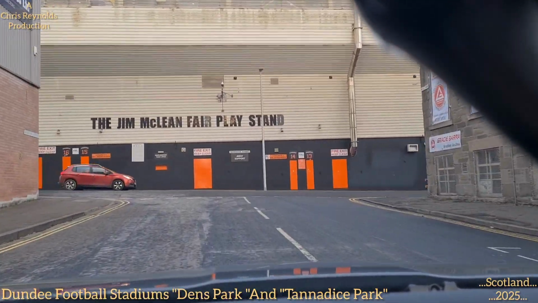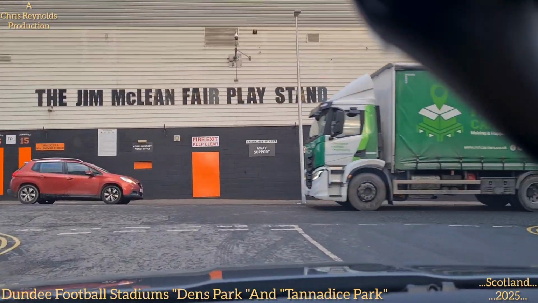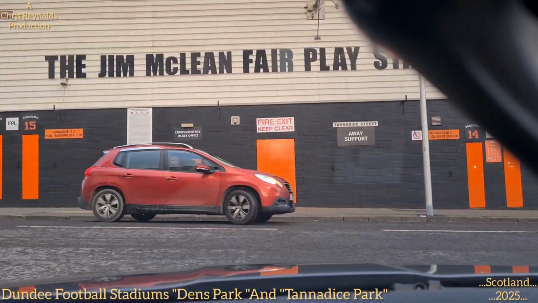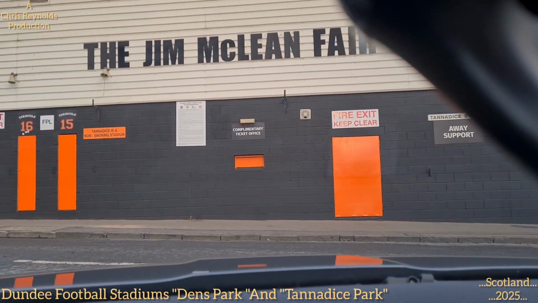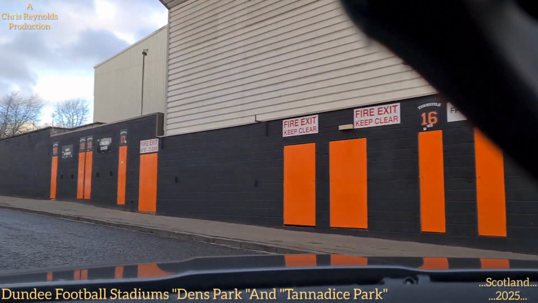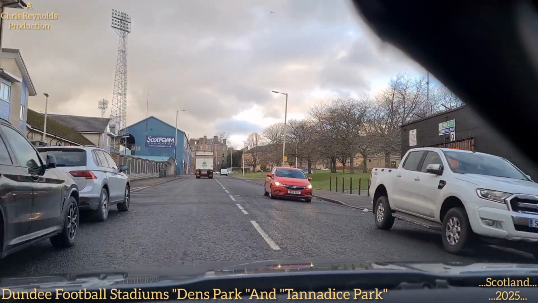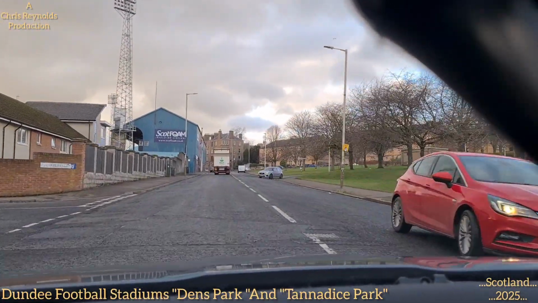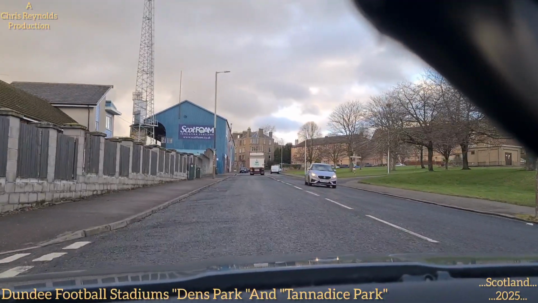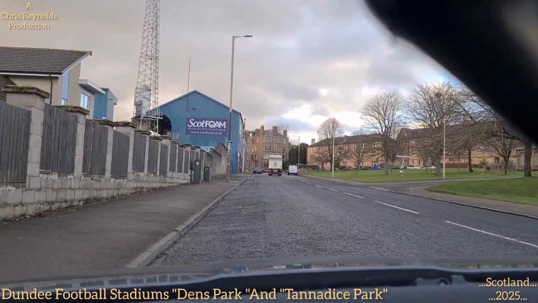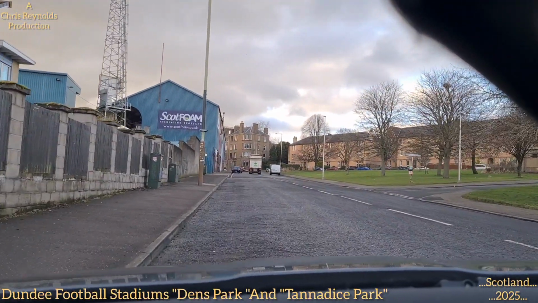What I'll do now is turn left back onto Tannadice Street. I'm going to get parked, get out and have a walk a bit, and get some closer-up footage for you. So I'll get parked here, and I'll get out and probably do Dens first, seeing it's closer to it.